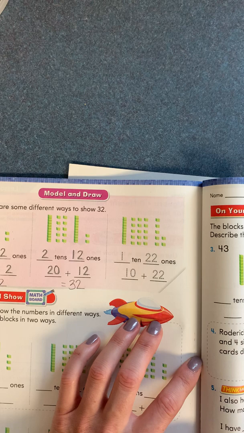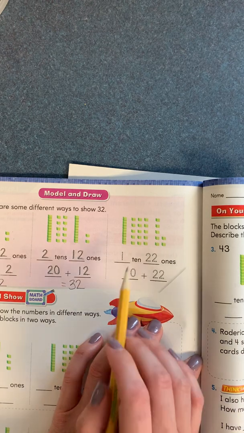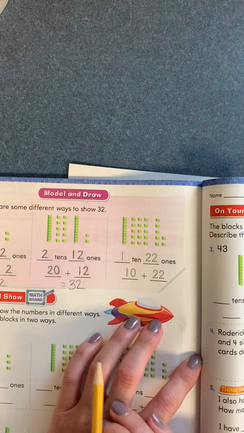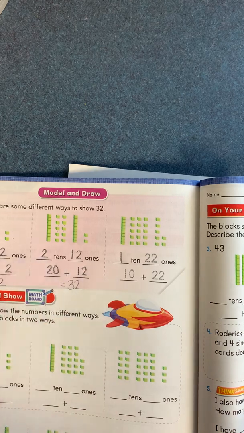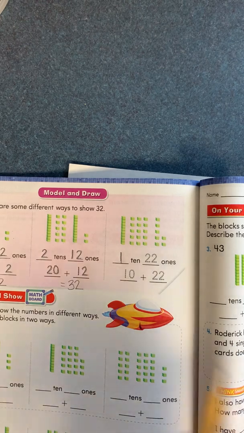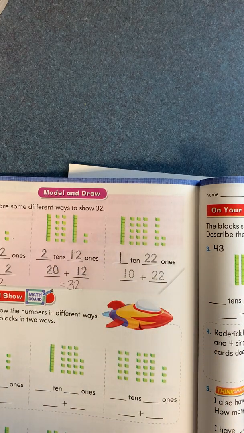All right, so just like we started with the other problems, let's look and see how many 10s we have. Well, I see 1 10 rod, so let's put our 1 in here. Now, again, we have a lot of 1s to count up. So I'm going to give you guys a second to pause this video if you need to, and I want you to count up how many 1s you have in this last way to show the value of 32. So go ahead and pause the video if you need to, and count up how many 1s you have in this last way to show the value of 32.